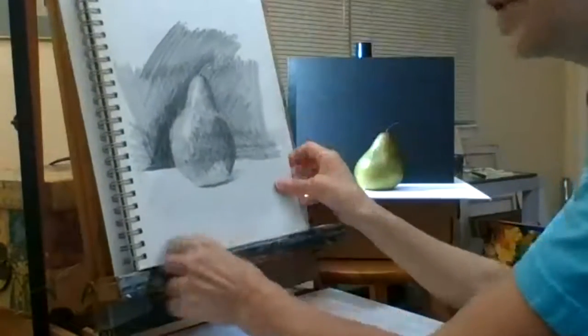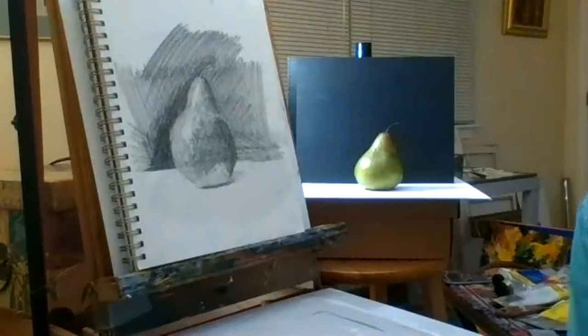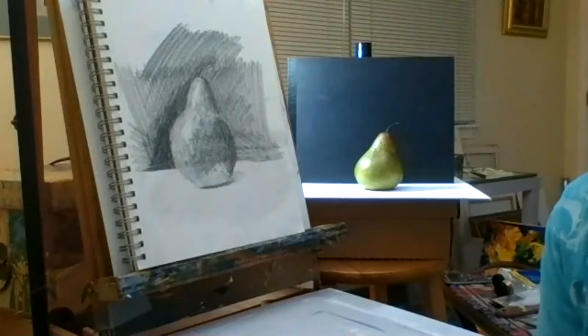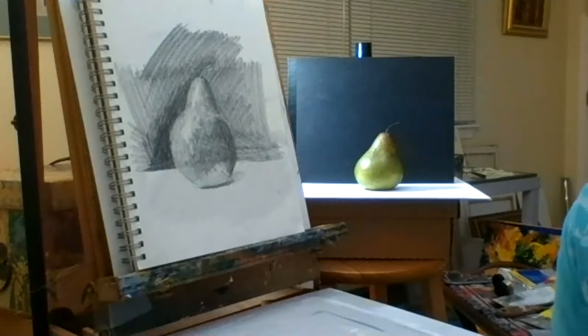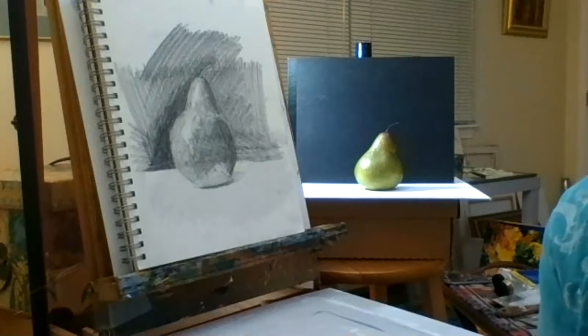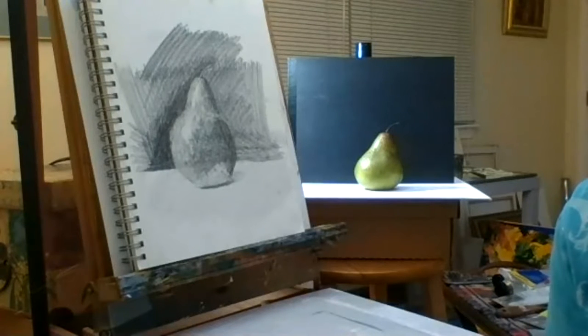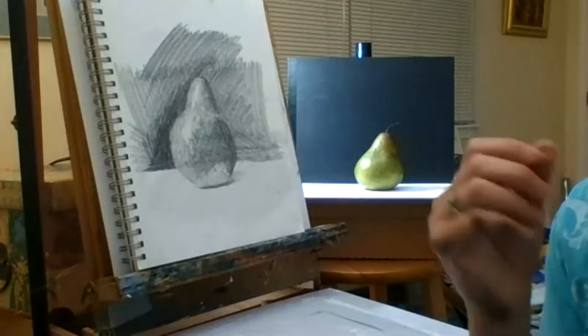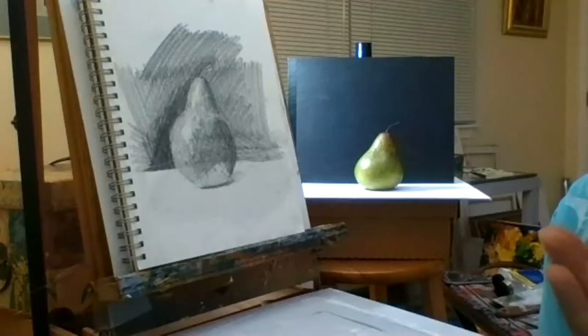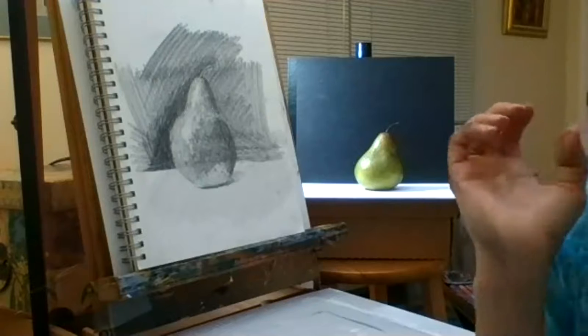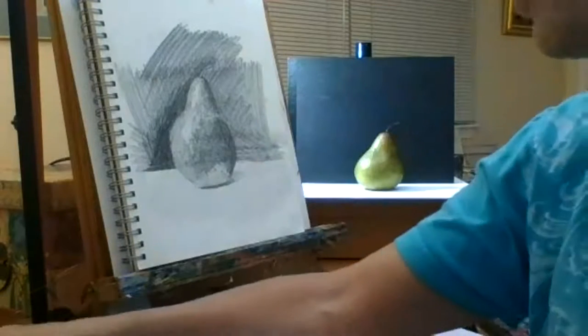So for the rest of the class today, I want you to either finish a drawing that you have started, or you can try and do a drawing that you've already done, but this time you can do it with the kneaded eraser. Or the other option is to draw the same object as last week, but this time put the light coming from the opposite direction. So if it was coming from the right, put it from the left. If it was coming from the left, put it from the right.